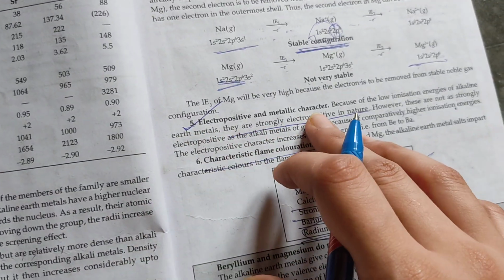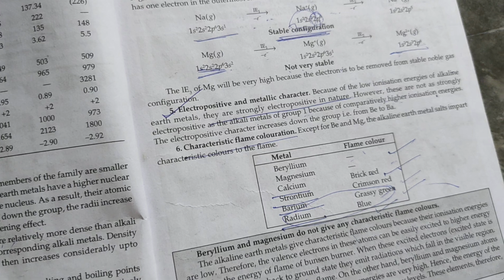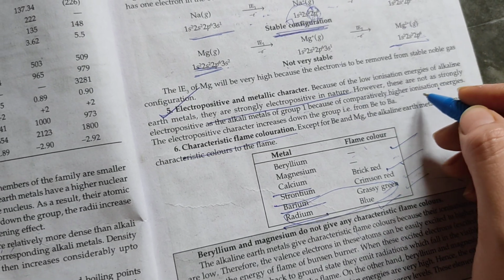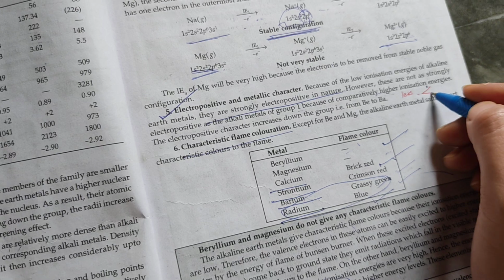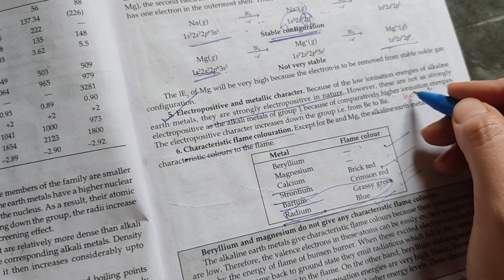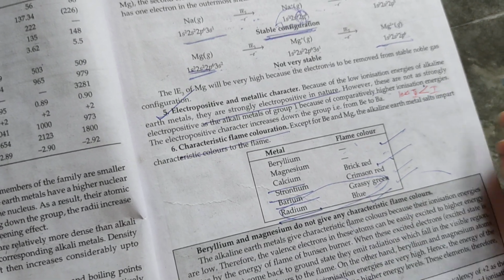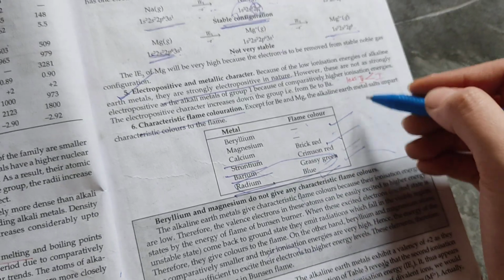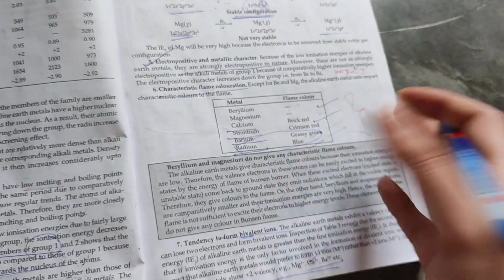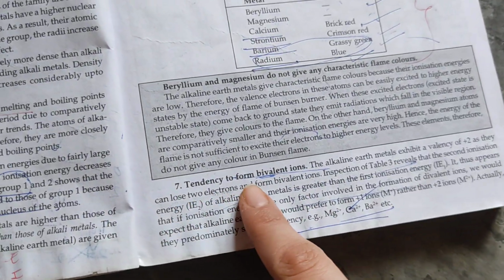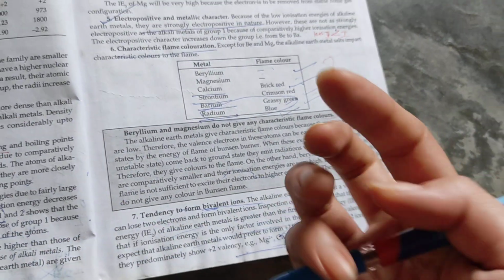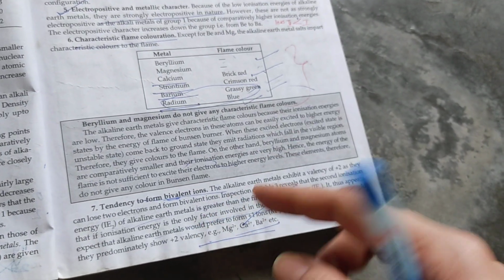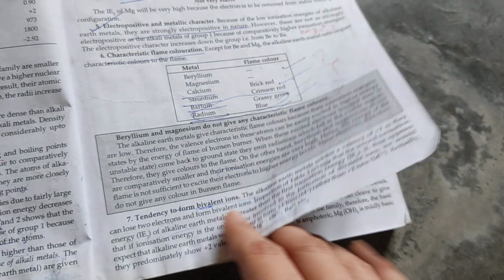Now electropositive character, they are less electropositive, right? Less electropositive, or you can write it like this, group 2, group 1, right? And the characteristic colors that they give to the flame, they are there. Now tendency to form bivalent ions. So they were monovalent, their oxidation state was 1, now their oxidation state is 2, because they want to remove 2 electrons rather than removing just 1 electron.